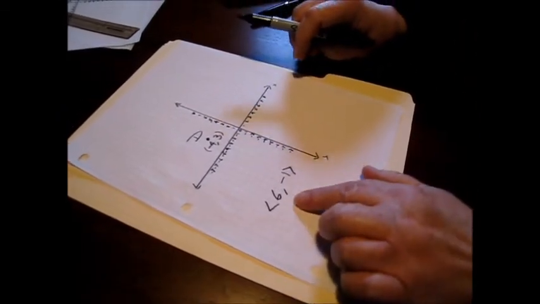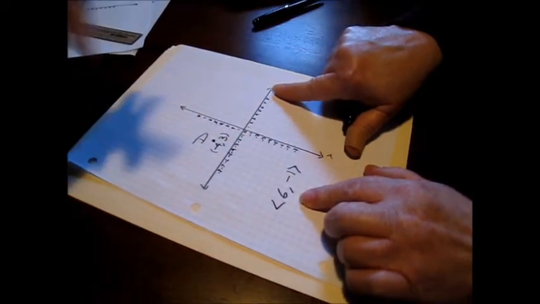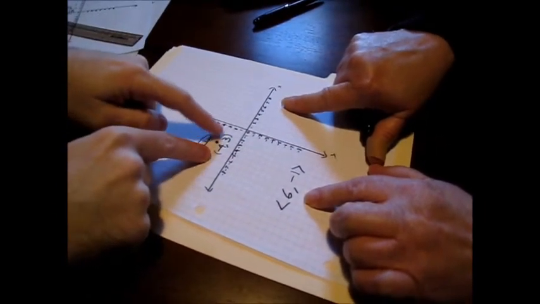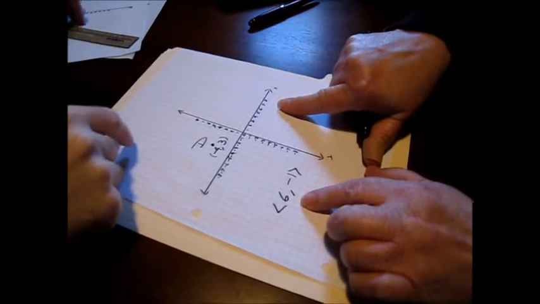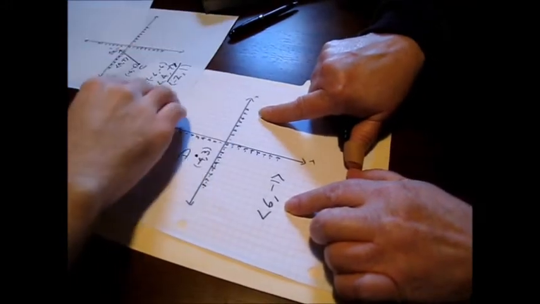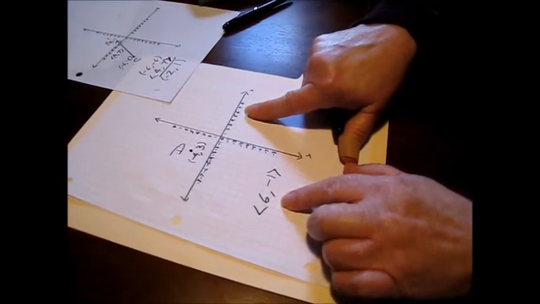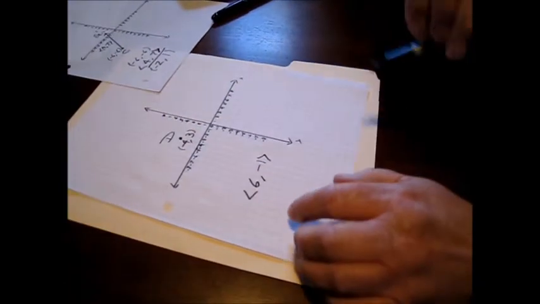Negative. This is regular 6. But I'm using this line first. We can do it numerically too. We can either do it graphically or numerically. So, which way do you want me to do it? Whichever way you feel more comfortable with. If you want to do it numerically, you can set them up. You can just add them together, or you can count it out.